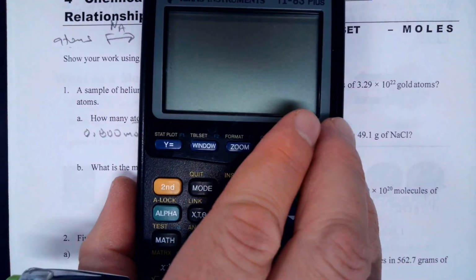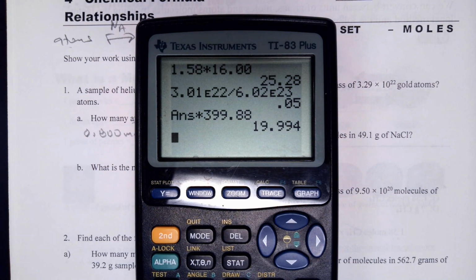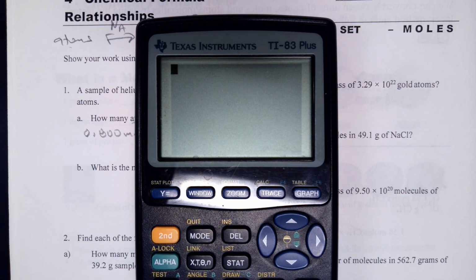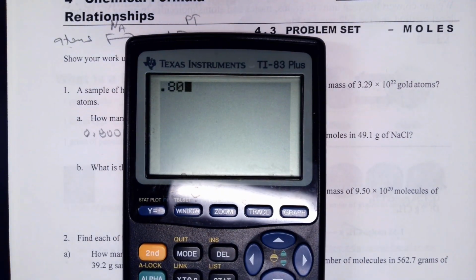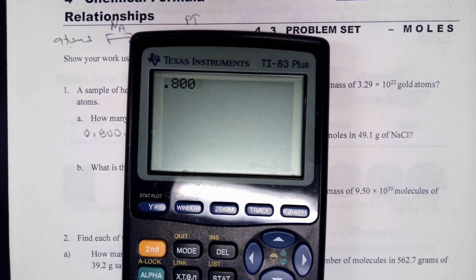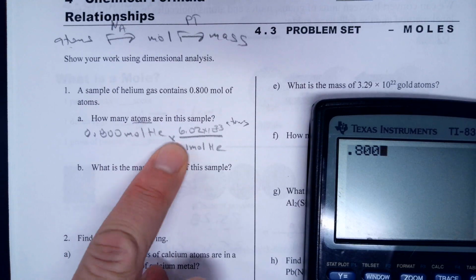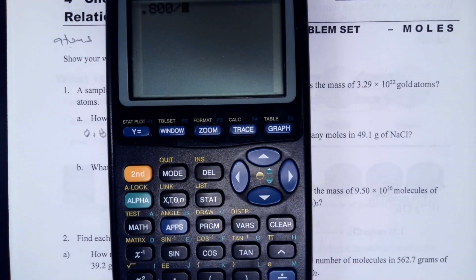Again, the way I would do this on my calculator, just as a reminder, to start off I would type in 0.800. That's pretty easy. And then I'm going to multiply this, since it's in the numerator, by Avogadro's number.